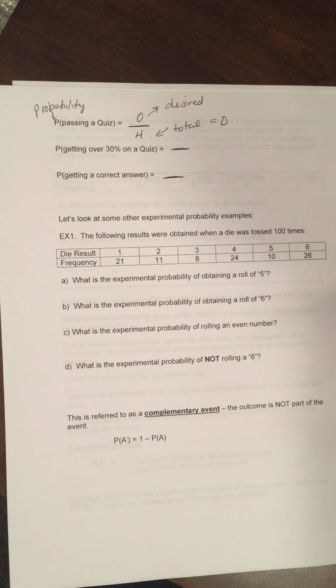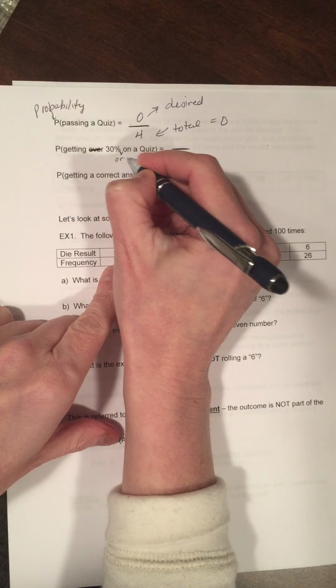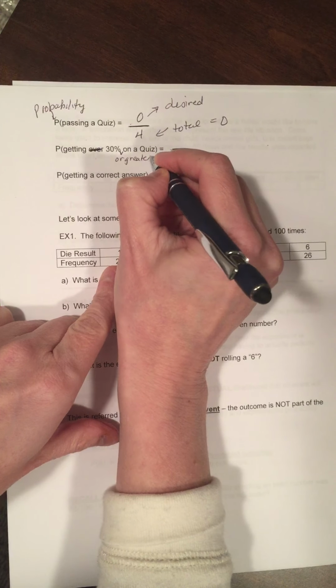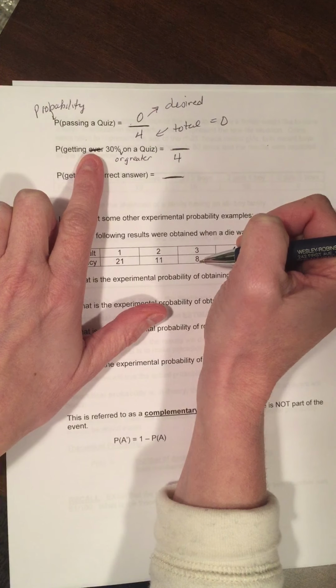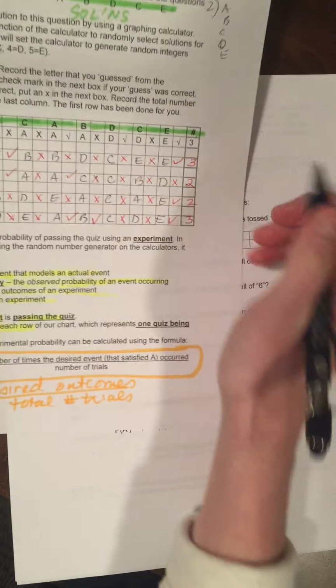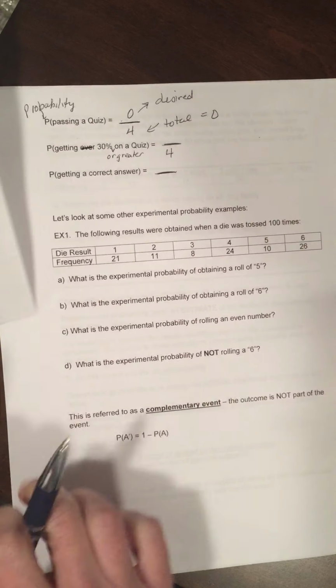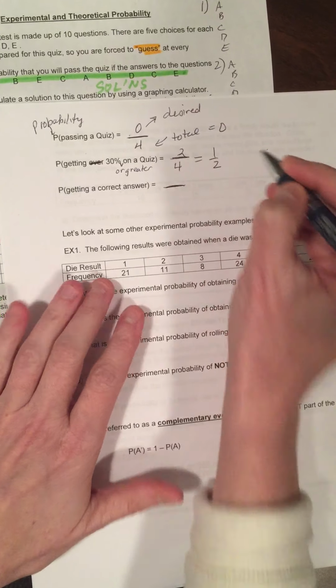Probability of getting over 30% on a quiz. Why don't we change that just slightly and say getting 30% or greater? Now, why did I change it? 4 quizzes in total. Out of my 4 quizzes, I had 2 of them that I got 30%. I didn't get any that I got greater than that, but that leaves me with a probability of 2 out of 4, or 1/2.